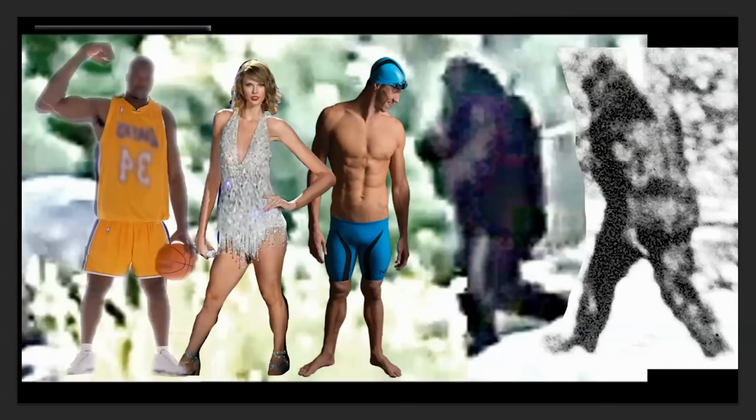And I get that it's even harder to judge those proportions when we're looking at dark figures covered in thick fur. So here are 3 superstars: Shaquille O'Neal, Taylor Swift, Michael Phelps. I have given all 3 Bigfoot body proportions. So have a good look. This is what a human would look like with a torso, arms, and legs all the same relative length.